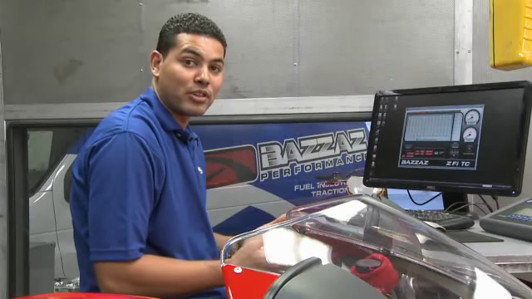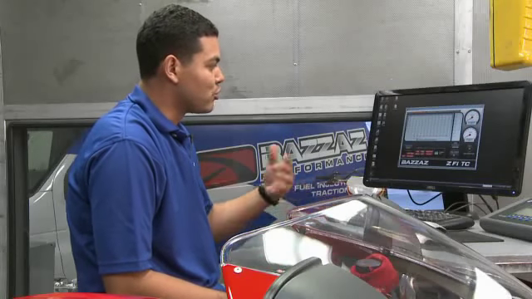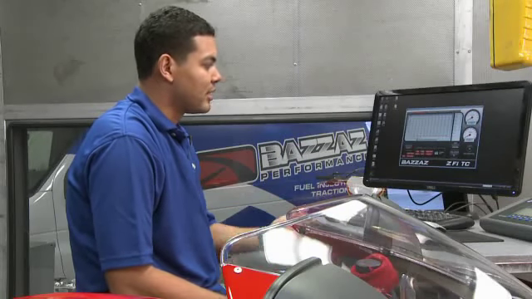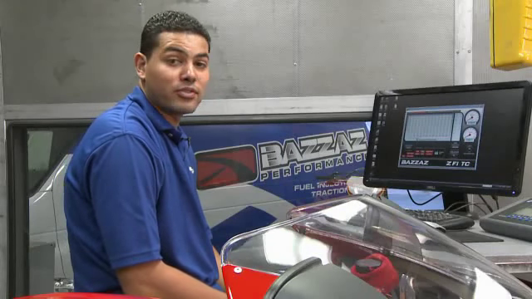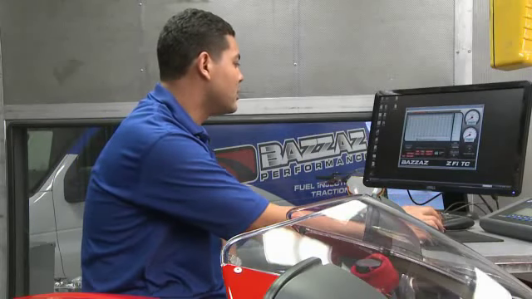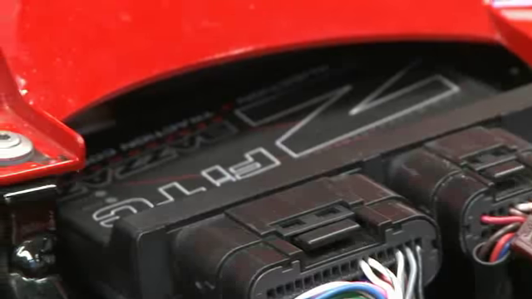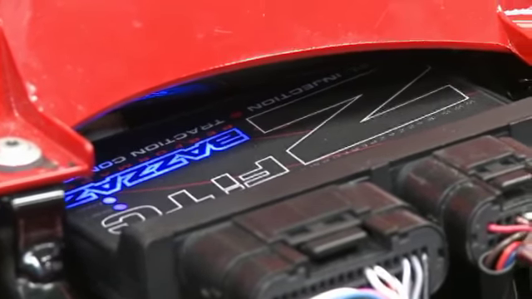We already have a map at 13.2, and what we'll do is create this map at 13.0 and then later go back and check to see which map makes the best power and best throttle response for this particular bike. So we're going to get the bike up and running, start the process, and begin mapping.